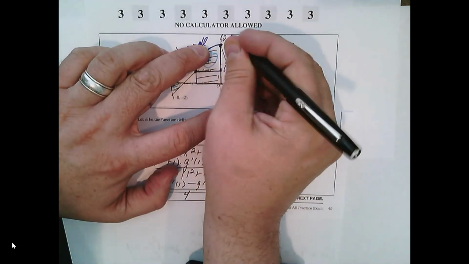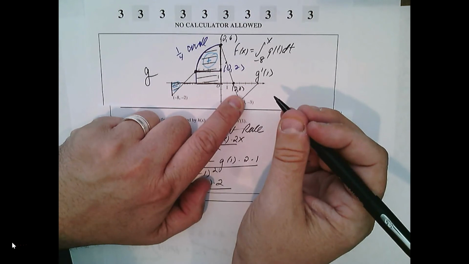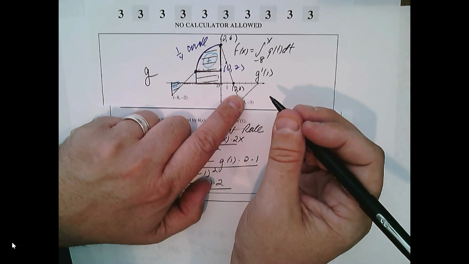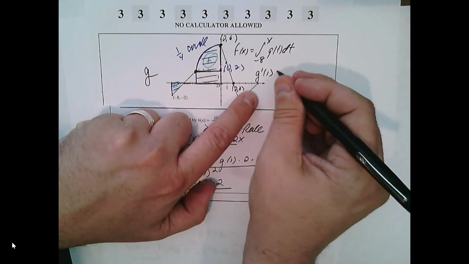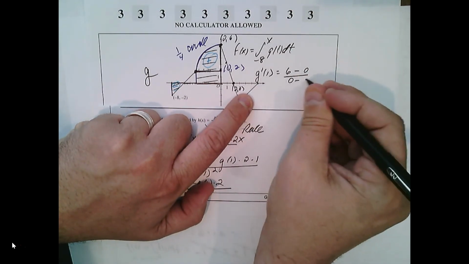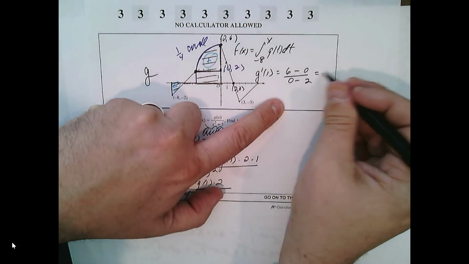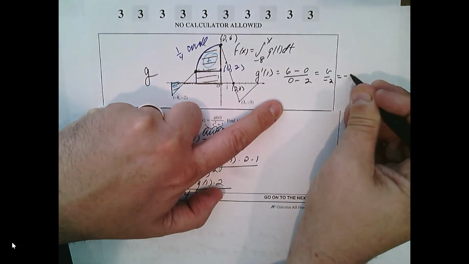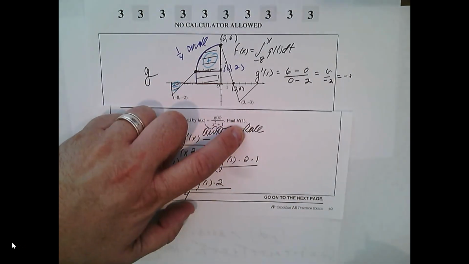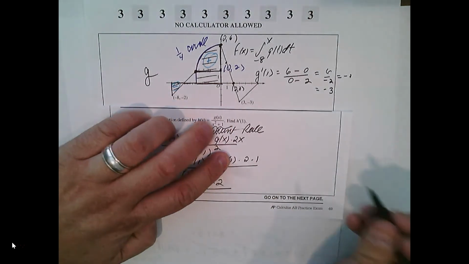So I'm going to take this point up here, 0, 6, and this point here, 2, 0, to find my slope. G prime is going to be 6 minus 0 divided by 0 minus 2. Change in y, change in x. We get 6 divided by negative 2, which is negative 3. Write that there.